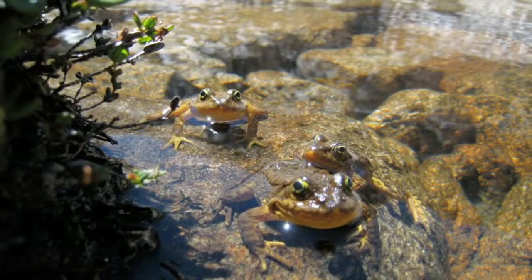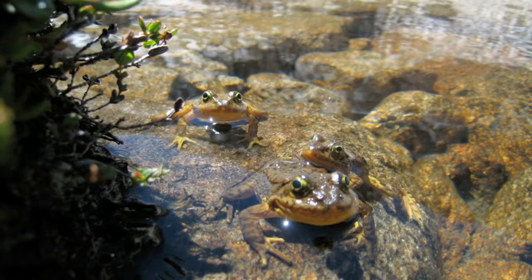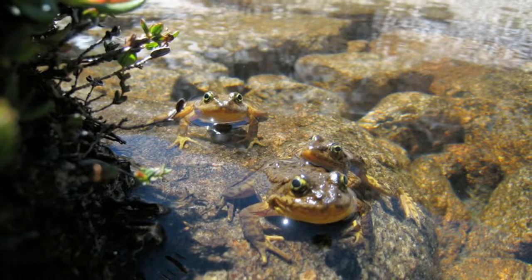And the skin of an amphibian is really different than our skin. For example, they can actually breathe right through their skin. So you can have frogs that have lungs, but they can go underwater and they can actually get oxygen out of the water by absorbing it right through their skin. So it's a very active organ.